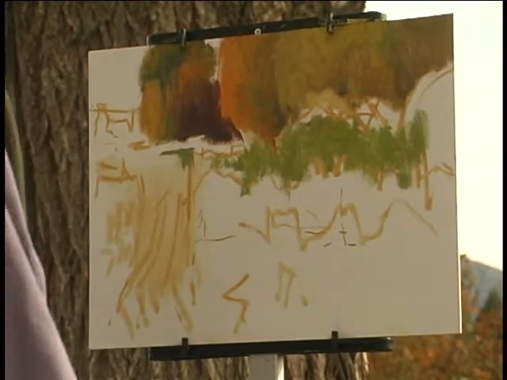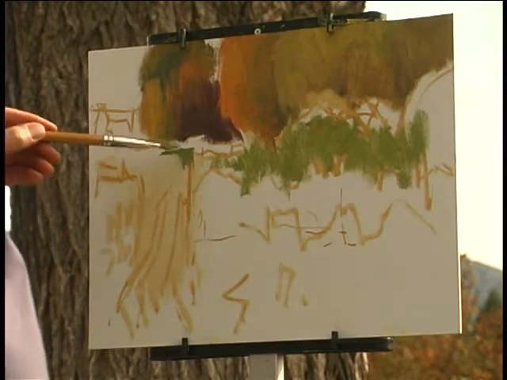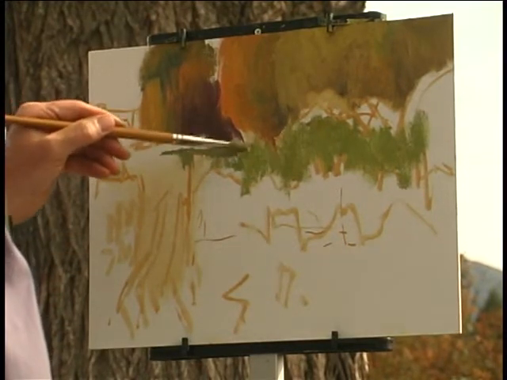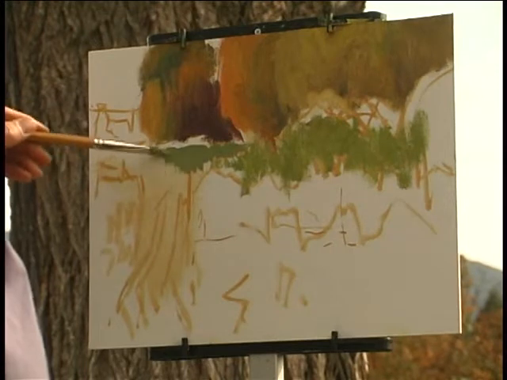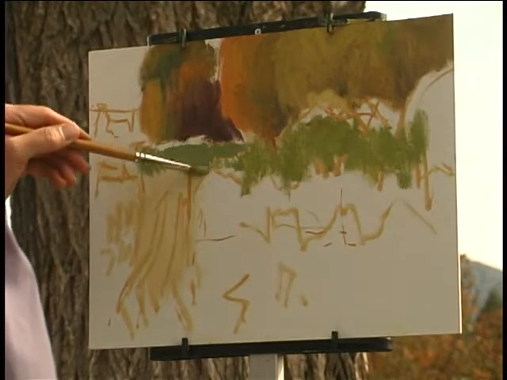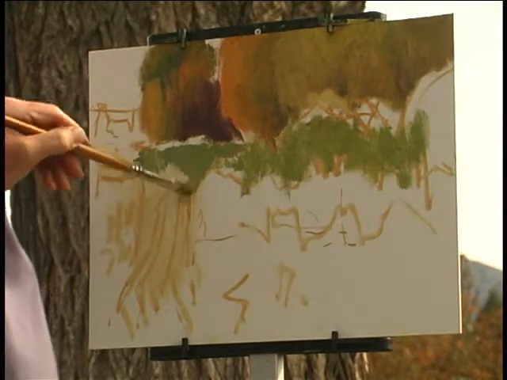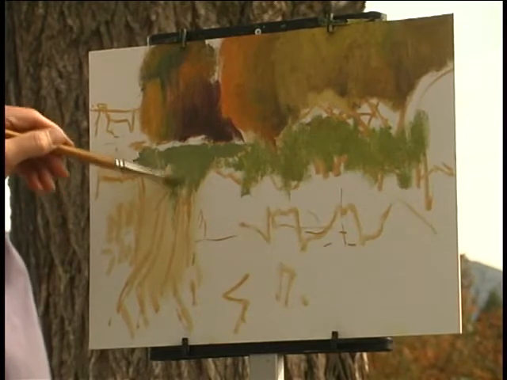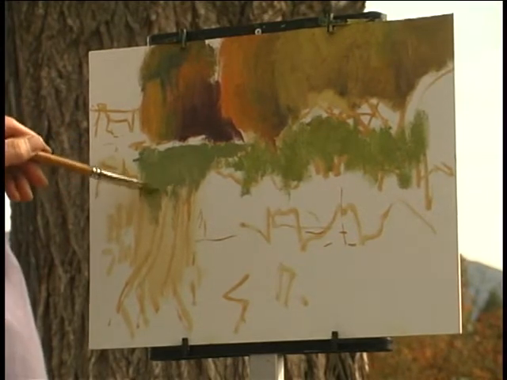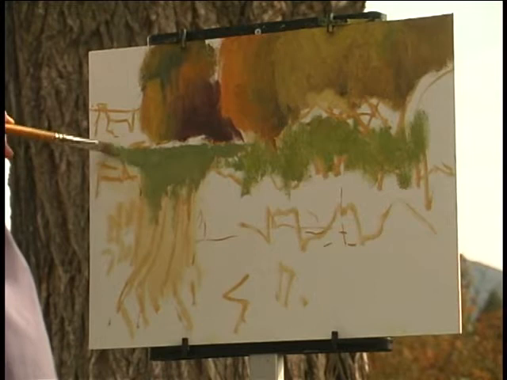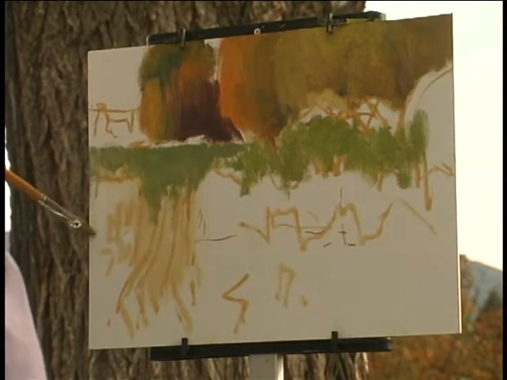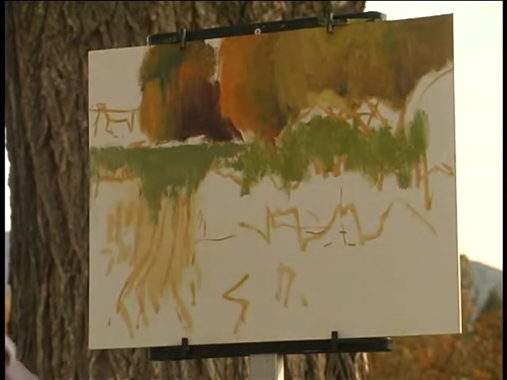Back in here, I want to get a value. It's about right, so I can pull this whole field in here, right down to this foreground bit here. Now there's a lot of other colors in there, and I'm going to put them in later. But I just want to get the planes established.